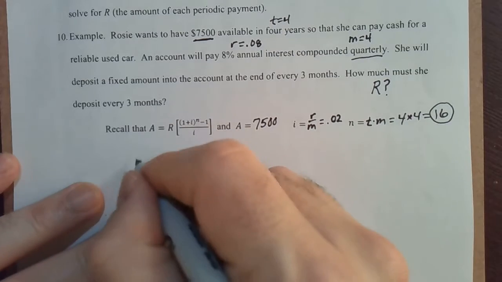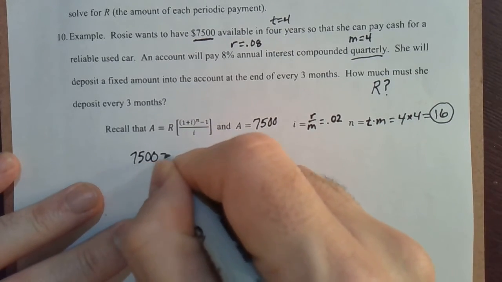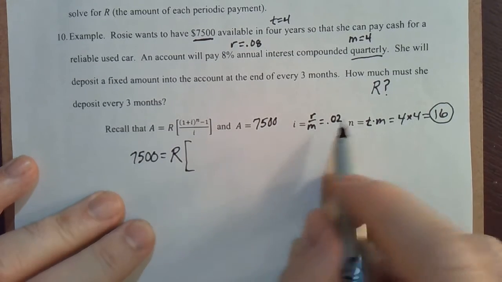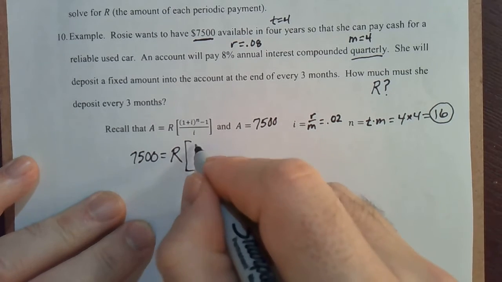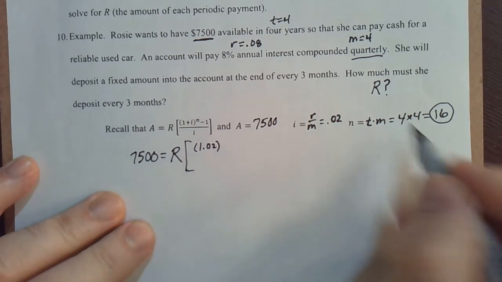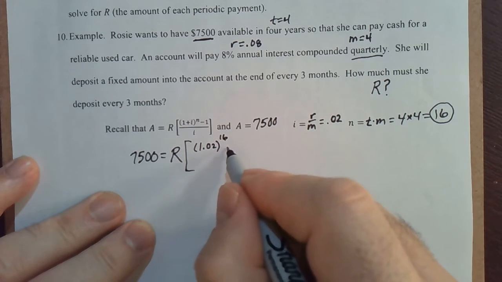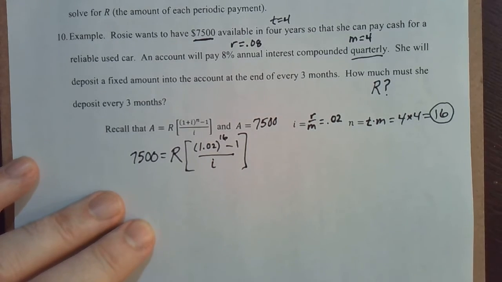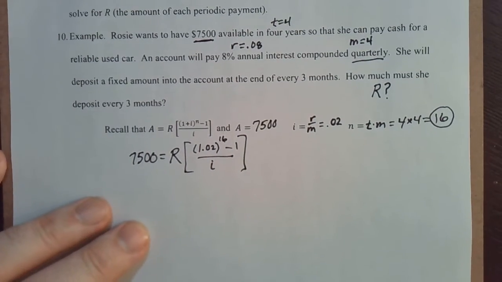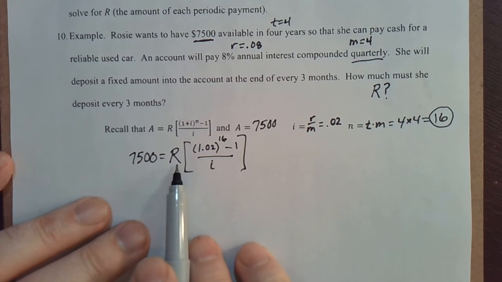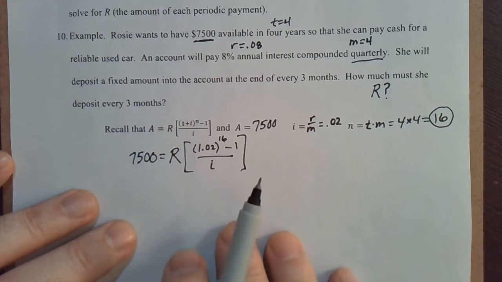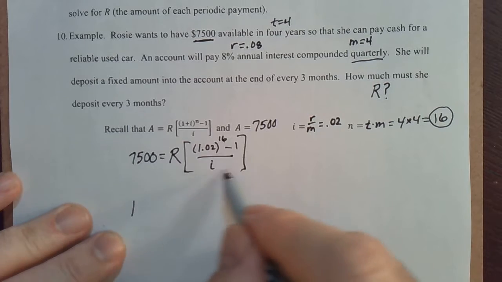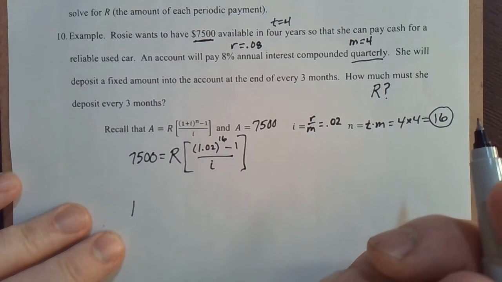A is 7,500, equals R, that's our only unknown, times the quantity: what is 1 plus I? 1 plus I would be 1.02, and the exponent would be N, which is 16, minus 1, over I. Because we're going to look at a new formula next time that basically has R all by itself on one side, I'm going to divide both sides by this entire big thing in brackets to get R by itself.